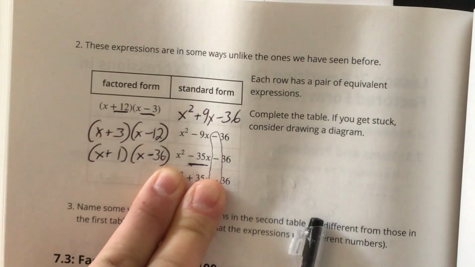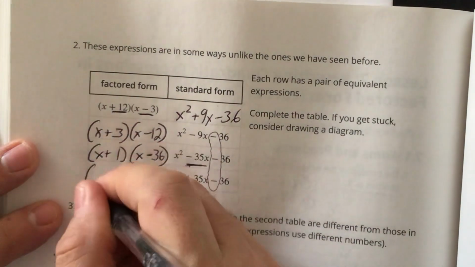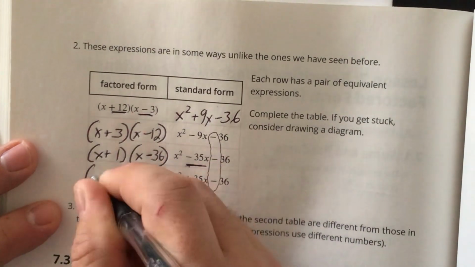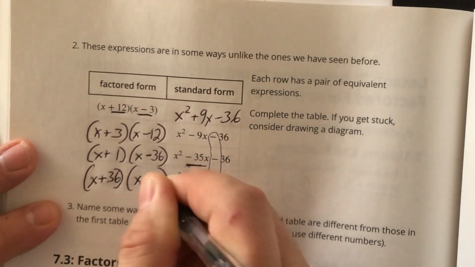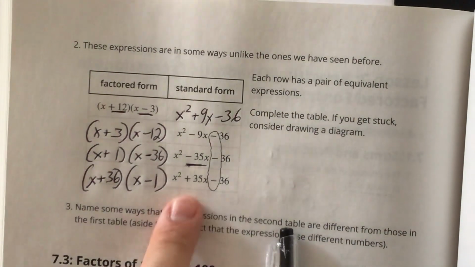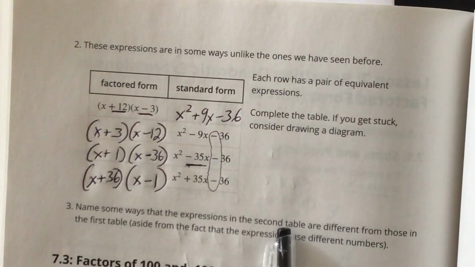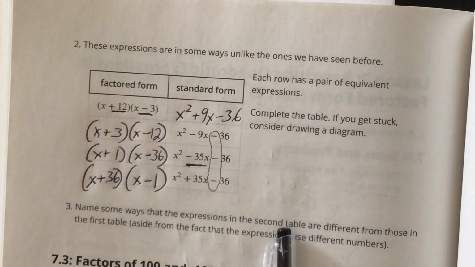36, you have a lot of possibilities. 1 and 36, 2 and 18, 3 and 12, 4 and 9, 6 and 6. How about the last one? Just flip them. 36 goes first, and then 1. Now the middle term is positive, so your bigger number is positive. Questions on that? So whatever the sign is, it goes with the bigger number.